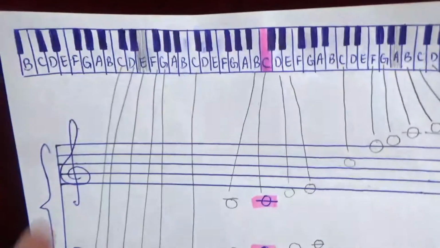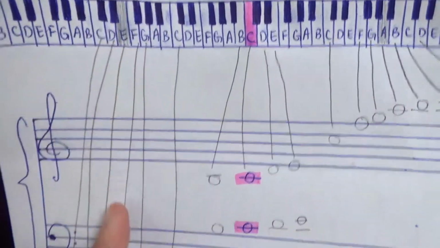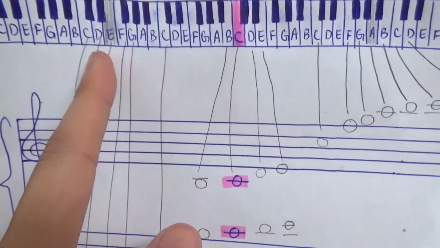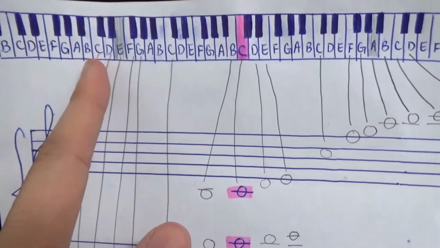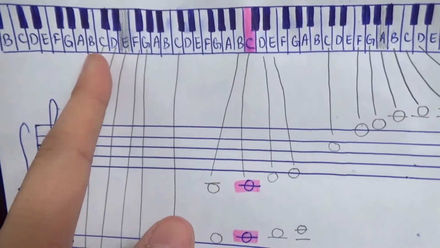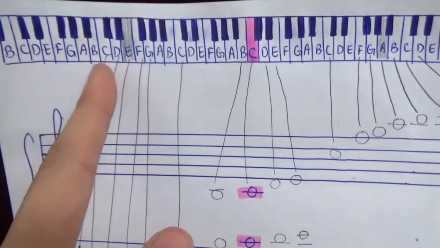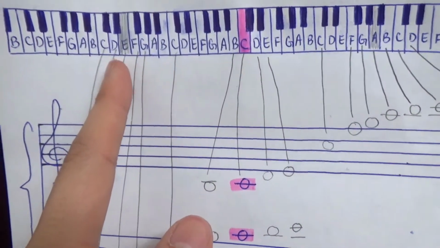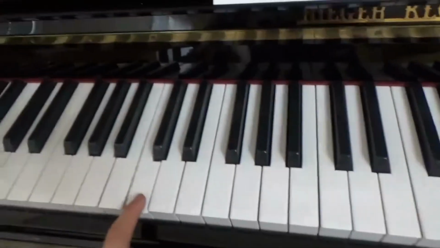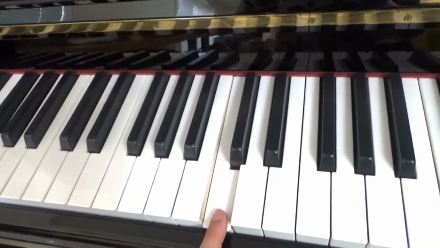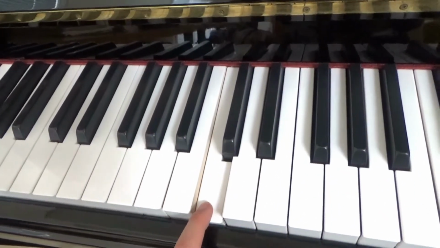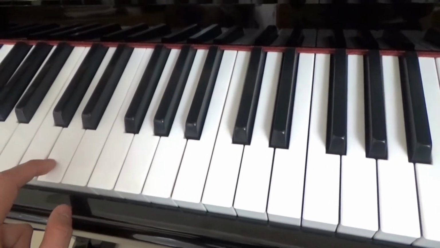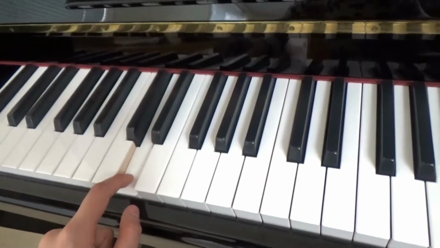Going back to the diagram, this D here is going to be below the C that I just played, but just one above the next C that's even lower. So again, we've established the range in which this D is going to be found. So going back to the C that I just played, remember the D is going to be below this C, but also above this one, which means that it has to be this D here.